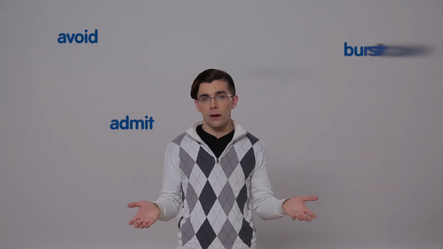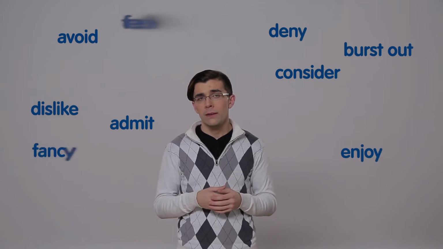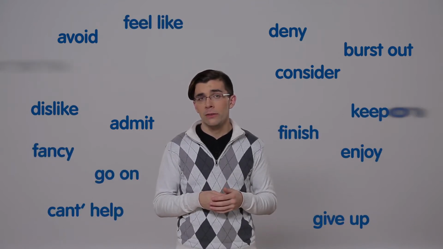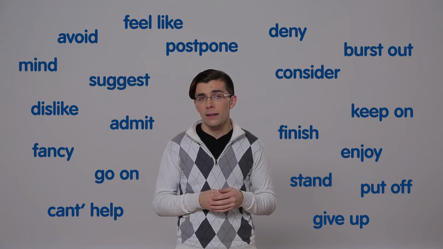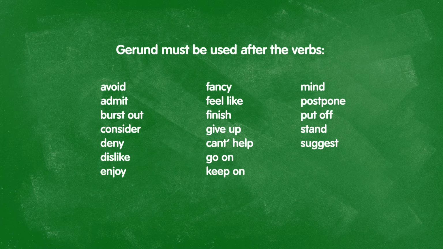Now, the gerund must be used after all of these verbs: avoid, admit, burst out, consider, deny, dislike, enjoy, fancy, feel like, finish, give up, can't help, go on, keep on, mind, postpone, put off, stand, suggest, and many more. So now let's look at some examples where we use gerunds.